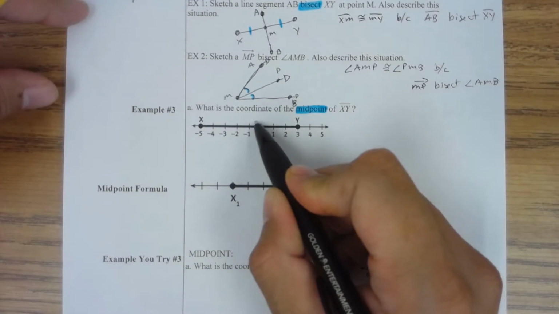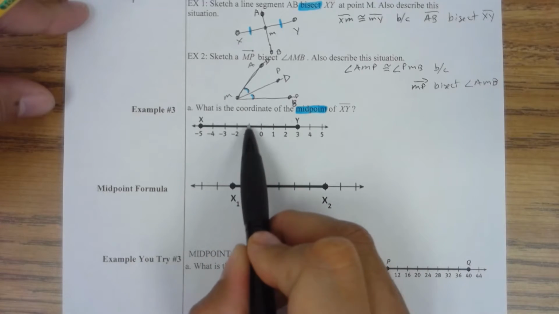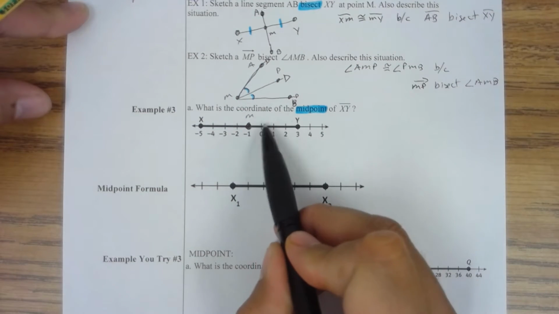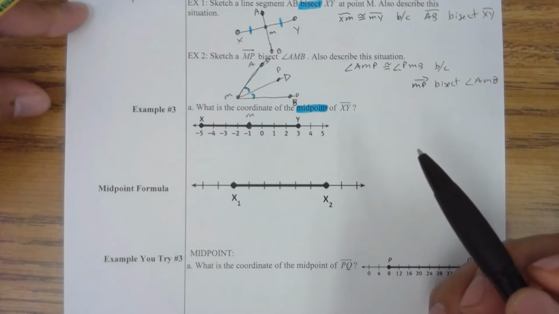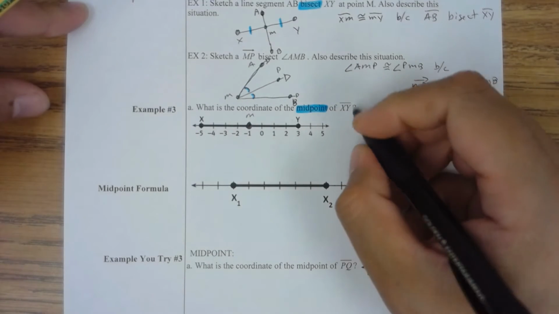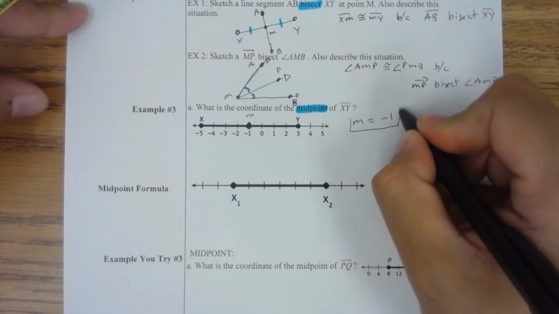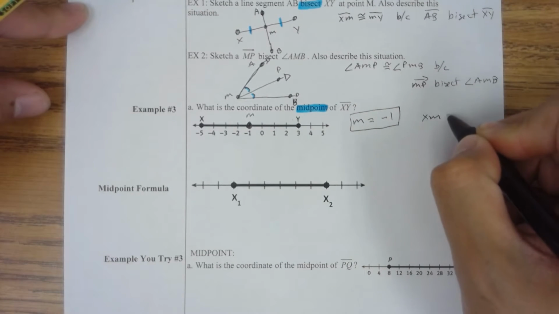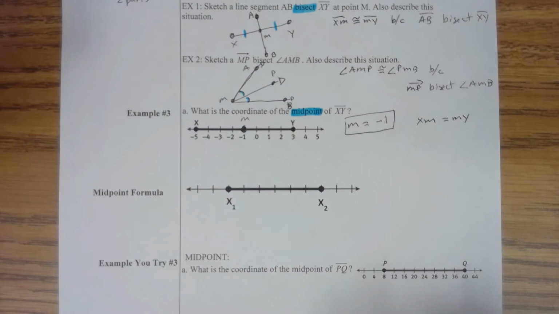1, 2, 3, 4. To the other side, 1, 2, 3, 4. So it seems like -1 is your midpoint right here. Let's double check. 1, 2, 3, 4. 1, 2, 3, 4. So right in the middle, both sides have an even amount of numbers. So the coordinate for M is at -1. Just some extra information. That means that XM is equal to MY. Okay, it's just extra information that we now know because of the midpoint.